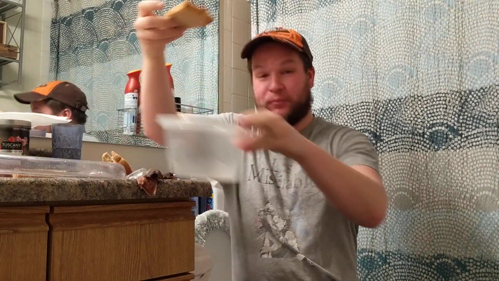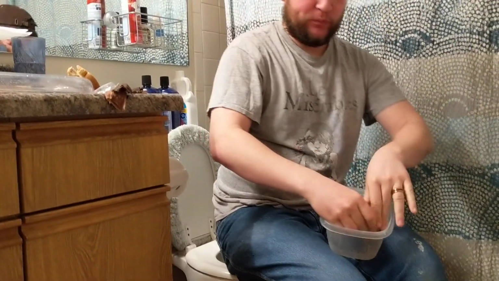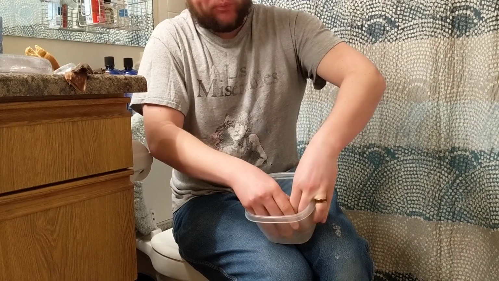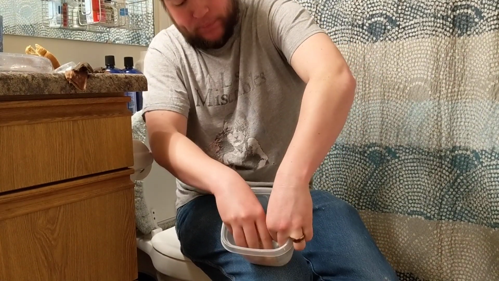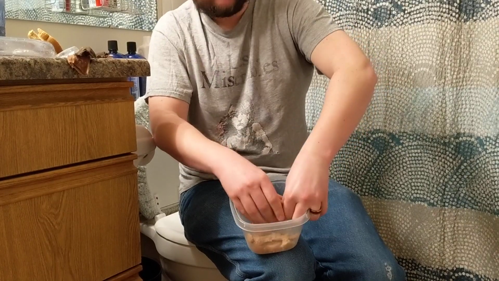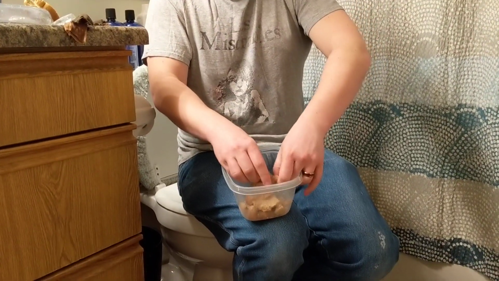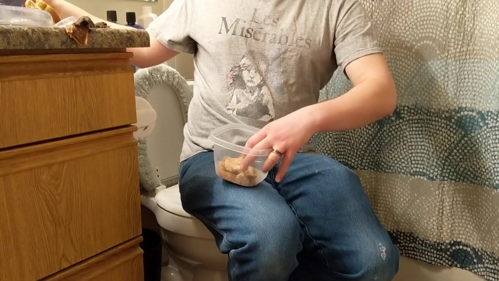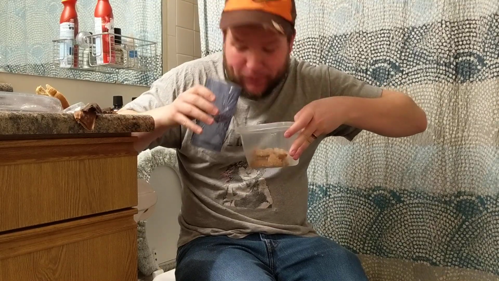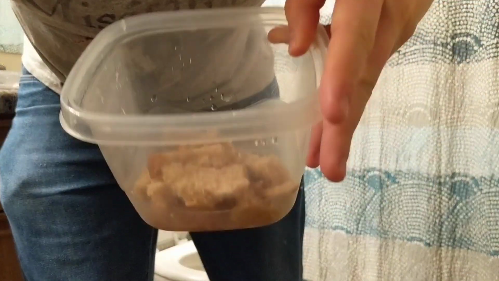In the mouth, we have the start of mechanical breakdown through chewing. Mechanical breakdown increases the surface area of ingested food. We also have the start of digestion, right there in the mouth, which is where enzymes break down the food molecules into smaller building blocks. Salivary amylase is digesting the starch in the bread.